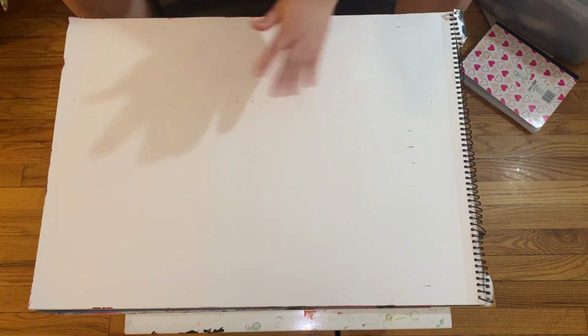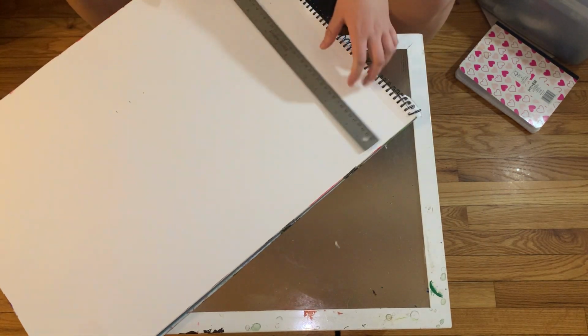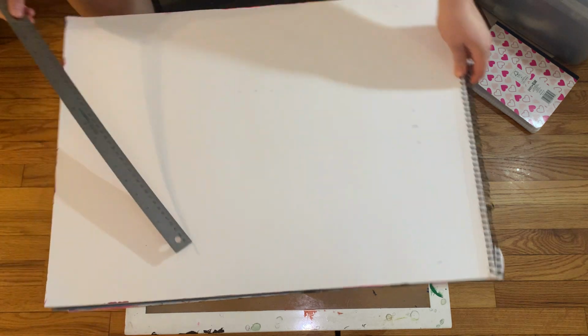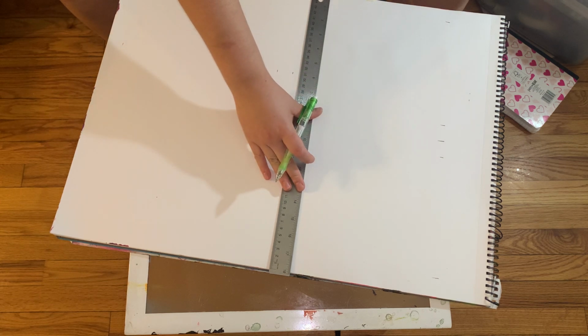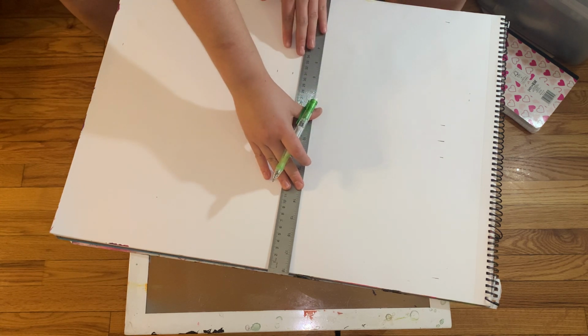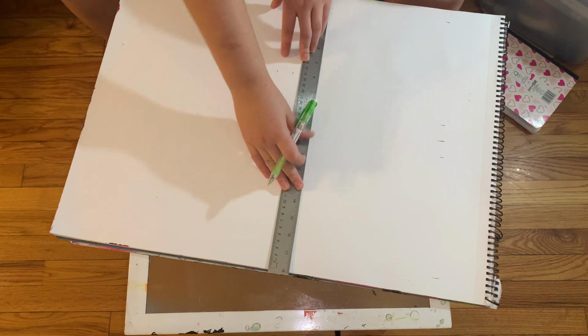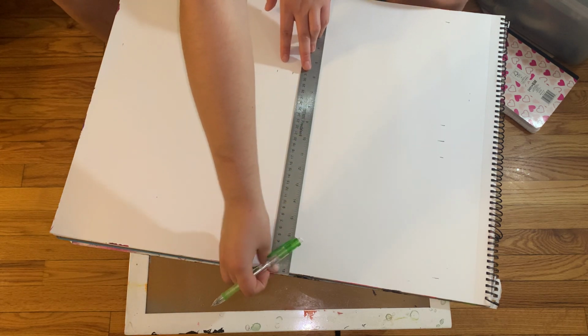So I have these spaces. I'm going to do the same on the other sides, so it will be a little bit easier. And actually, I'll do it in the middle too, just so it will be a straight line and it won't be as hard.